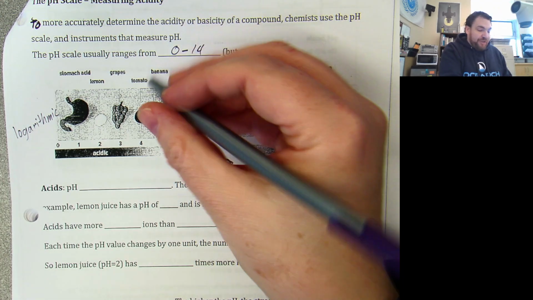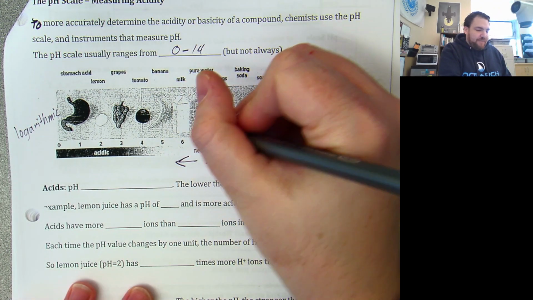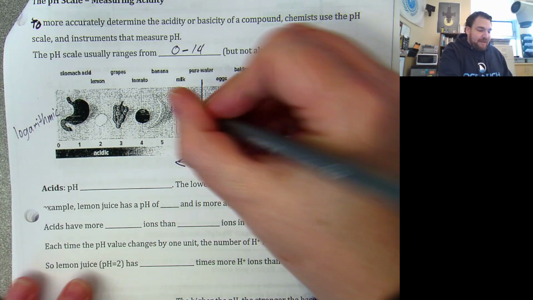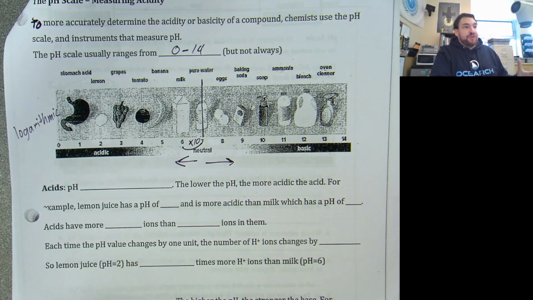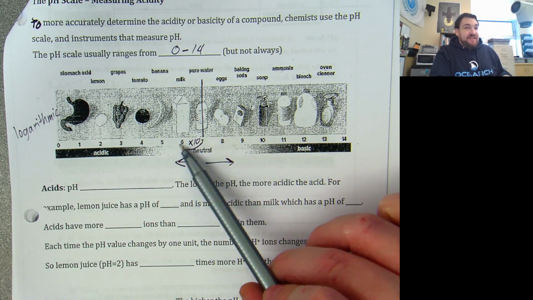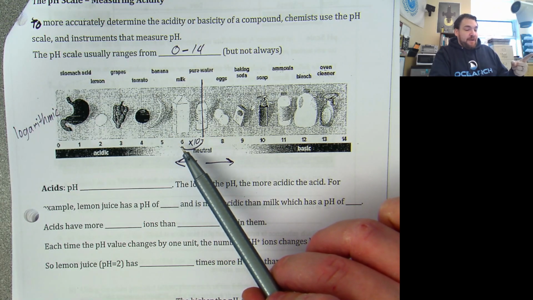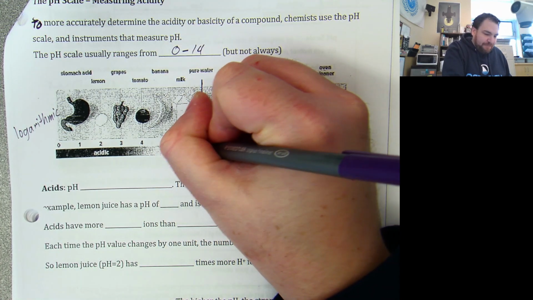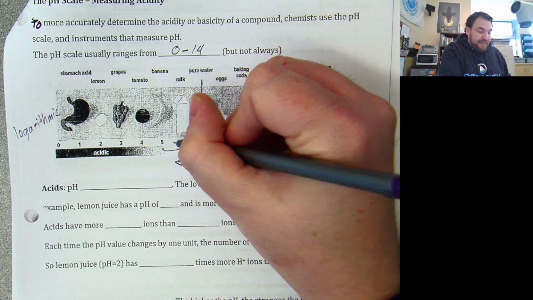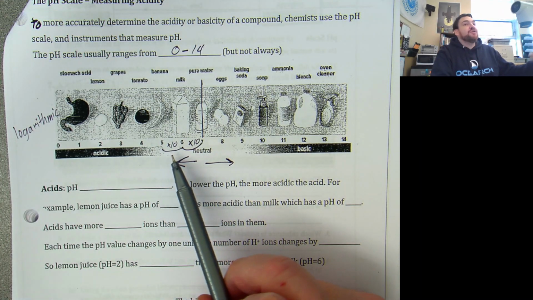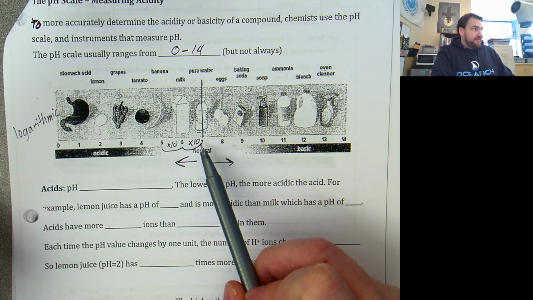Every time you jump one whole number, for example going from 7 to 6, which is a jump of a single number on the pH scale, in actual terms it's a times 10 jump. So going from 7 to 6, you've only gone 1 on the pH scale, but that means milk is 10 times more acidic than water is. Two jumps, going from 7 down to 5, for example, is times 10 again, or 10 squared. 10 squared is 100, so that means that a banana is 100 times more acidic than water is.